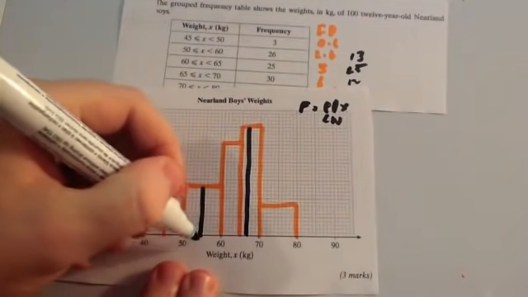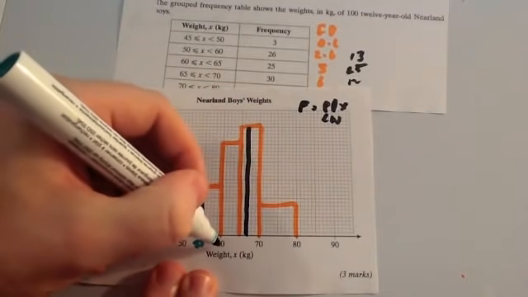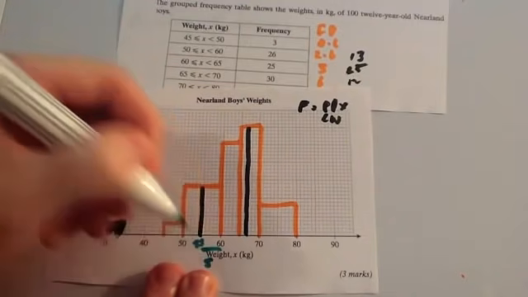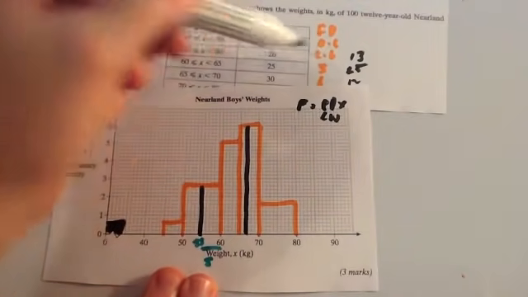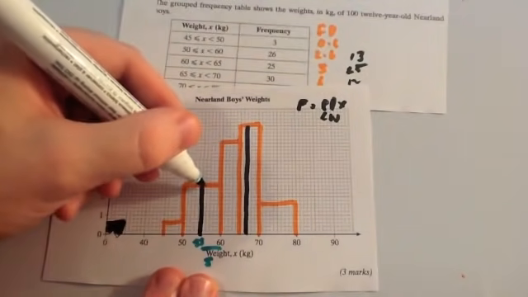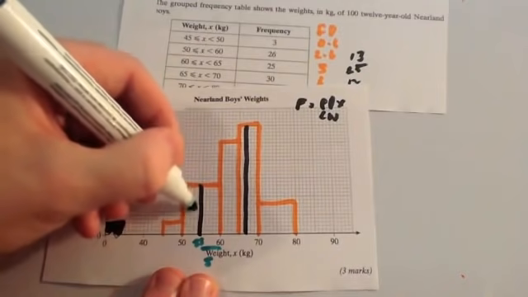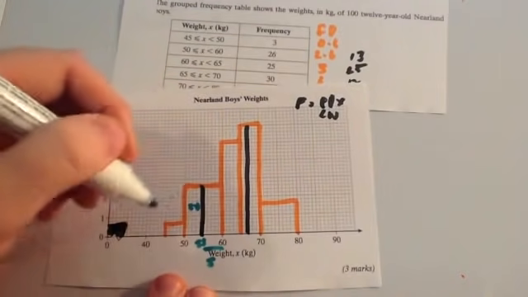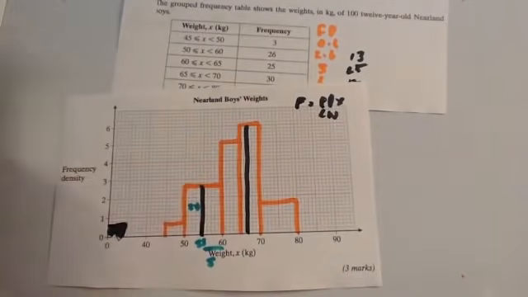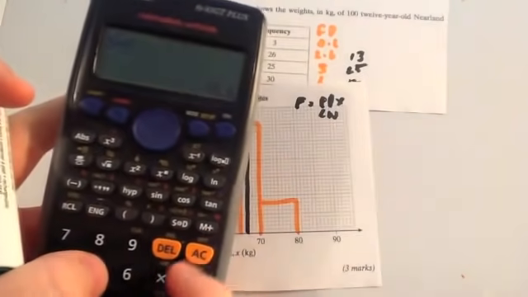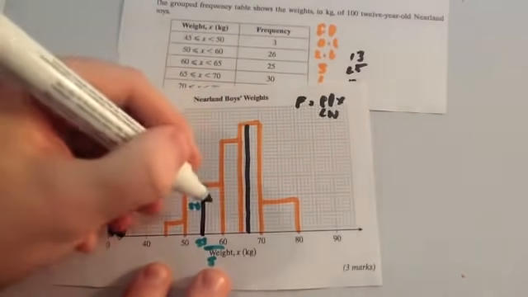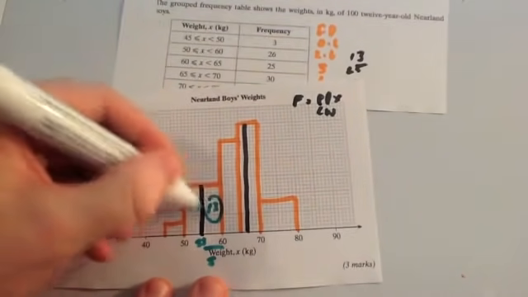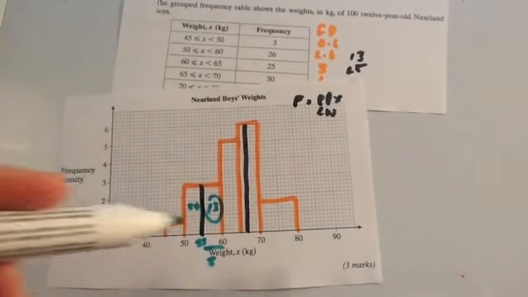The first bar here goes from 55 to 60, so it's got a class width of 5. The frequency density for it, which we worked out in the first part of the question, was 2.6, so it's got a height of 2.6. If you do 5 times 2.6, you'll find out how many people are in this bar. So 5 times 2.6 equals 13. So there's 13 in this bar, which we also worked out with the other method.